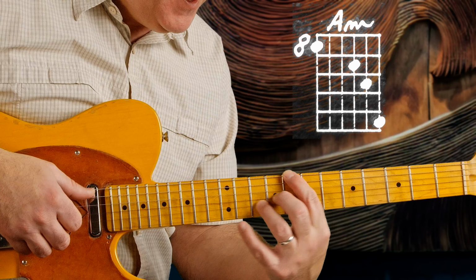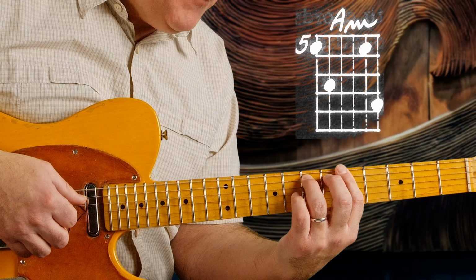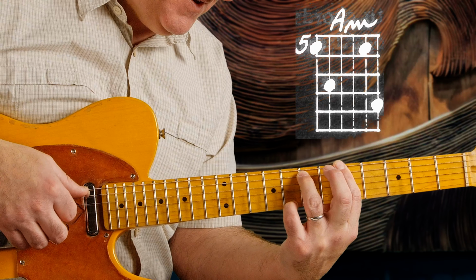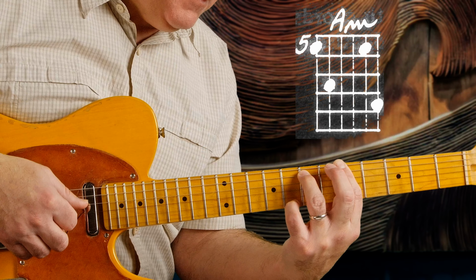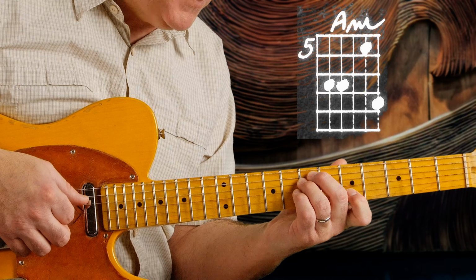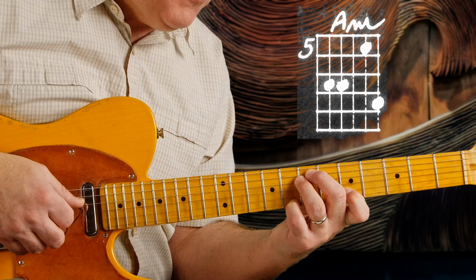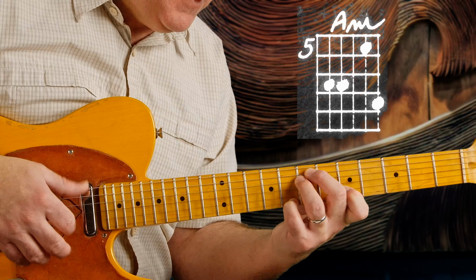And then let's go ahead and take a look at position 3: flat 3, 5, root, and flat 3. A minor is position 5. Again, we have root, 5, 5, flat 3. Yeah, and then we have an A minor. It almost feels like I'm going to play A minor 7, but it's the 5, the root, the 5, and the flat 3.